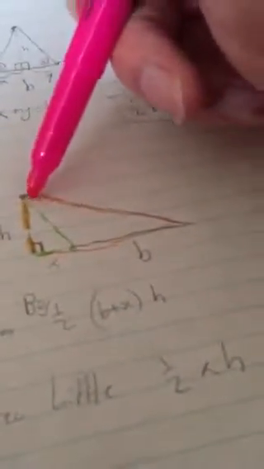Then to find the desired triangle, which is the original one that we had right here in pink, we're going to take our big triangle minus our small triangle. So we're going to take one half times b plus x times h, and then subtract half x h.